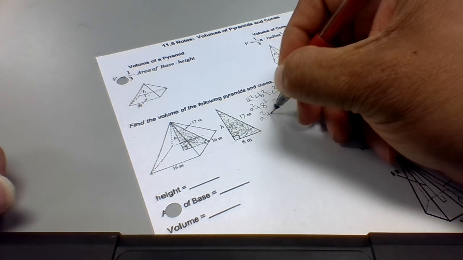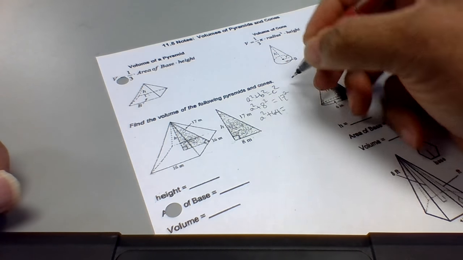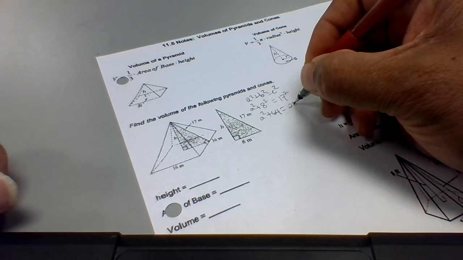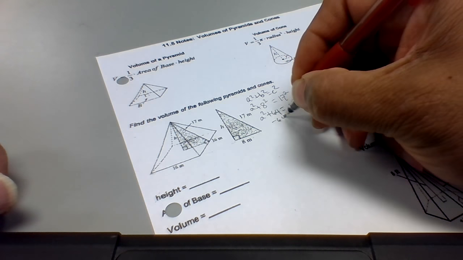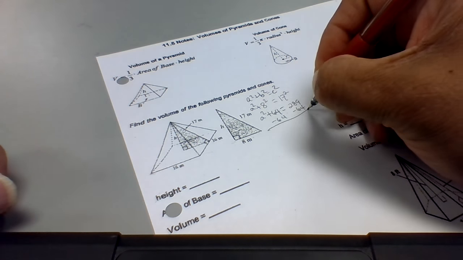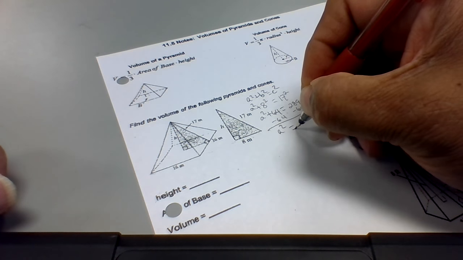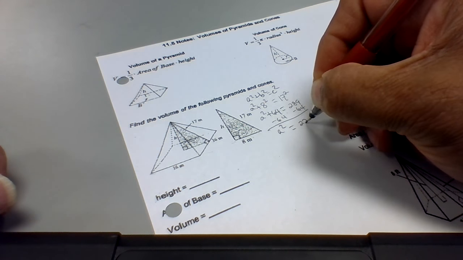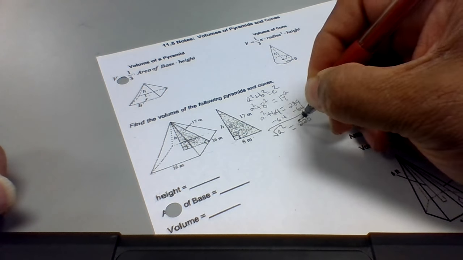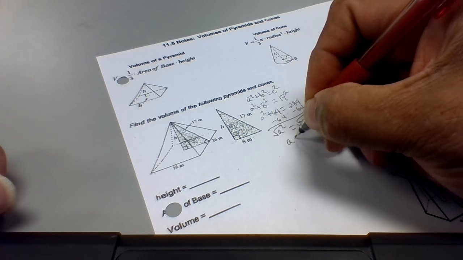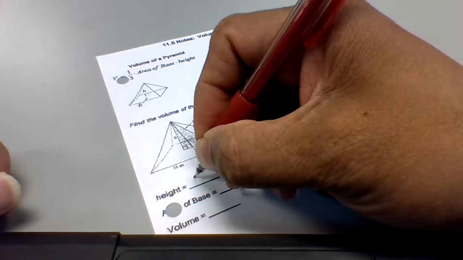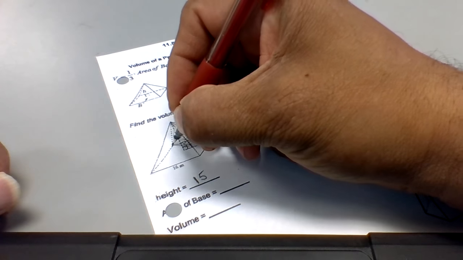So a squared plus 64 is going to equal 289. Subtract 64 from both sides. And you get a squared is equal to 225. And you take the square root of both of those, and you get a is equal to 15. So 15 is your height.